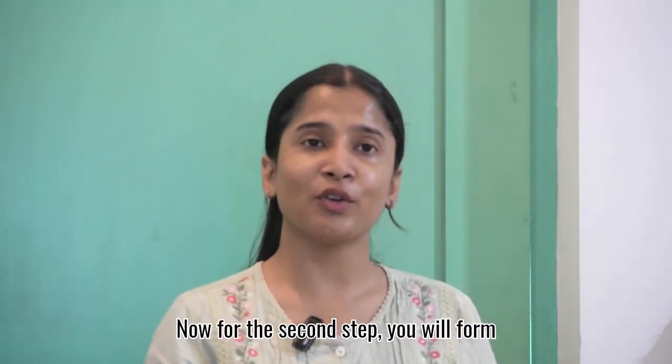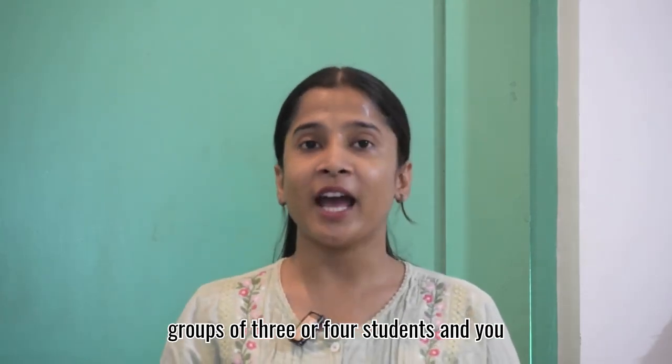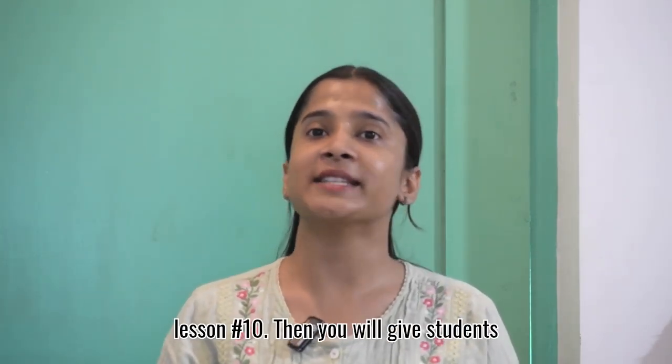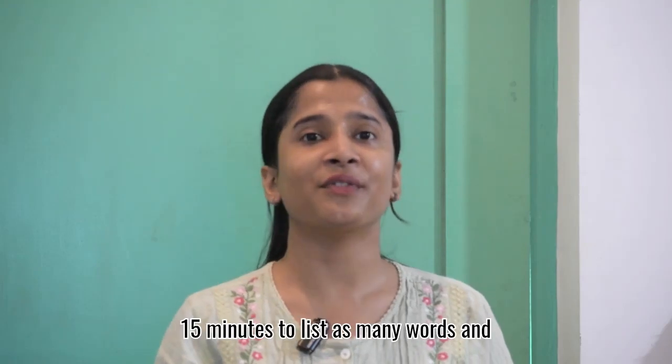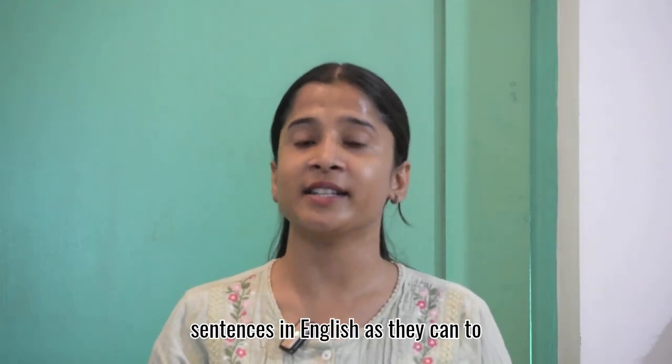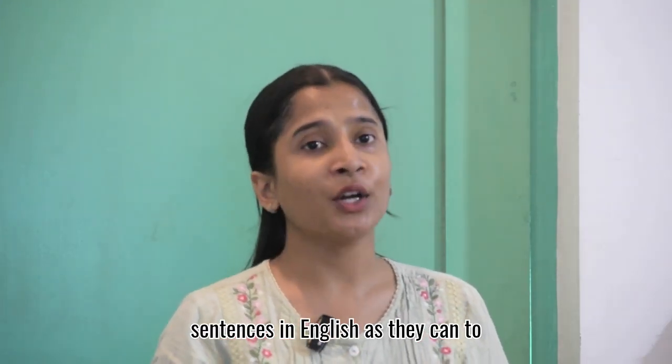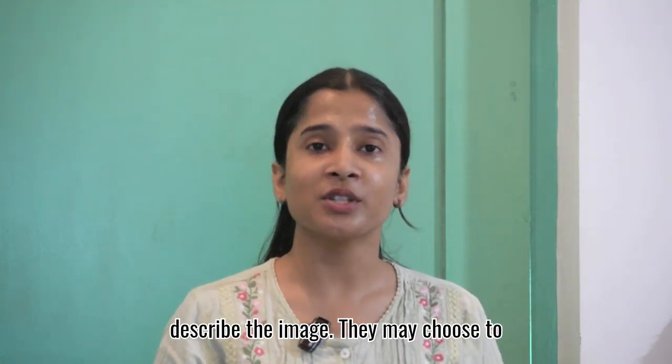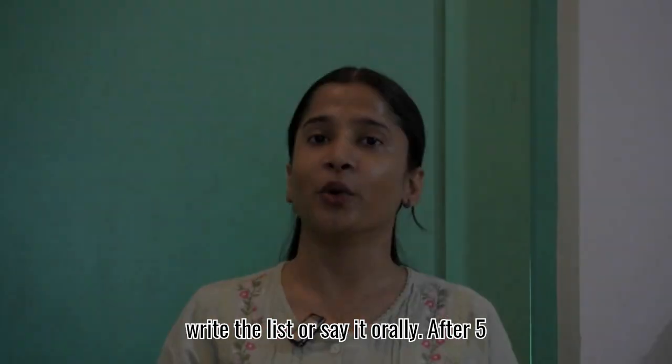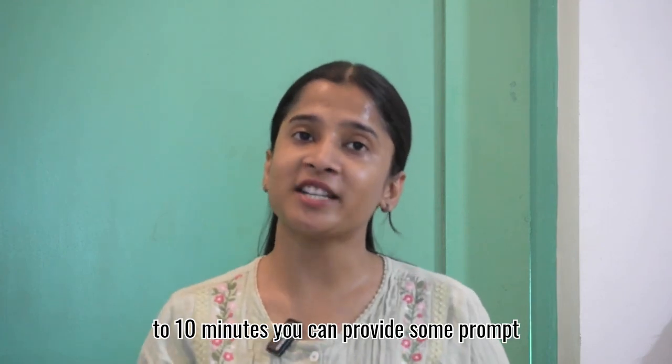Now, for the second step, you will form groups of 3 or 4 students and you will tell them to open their SAB to lesson number 10. Then you will give students 15 minutes to list as many words and sentences in English as they can to describe the image. They may choose to write the list or say it orally.